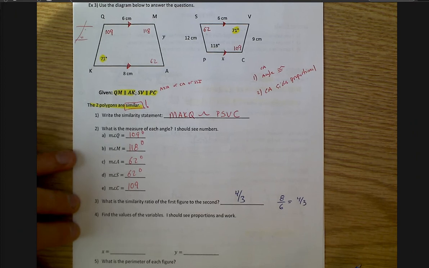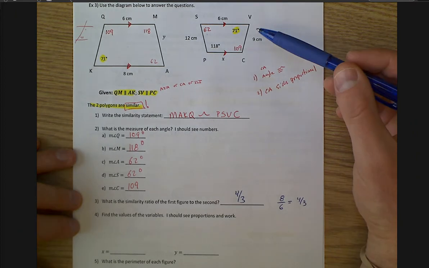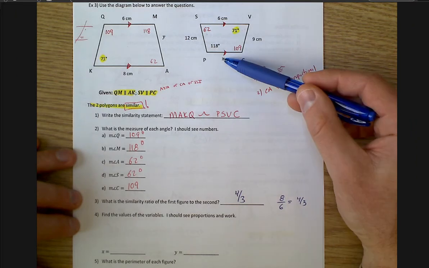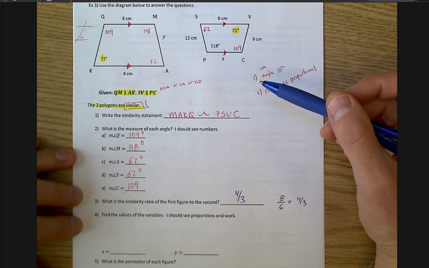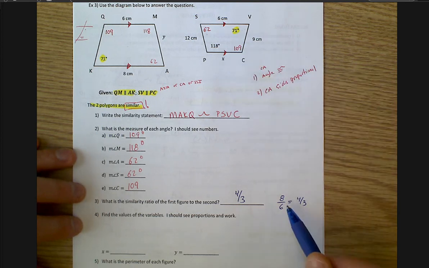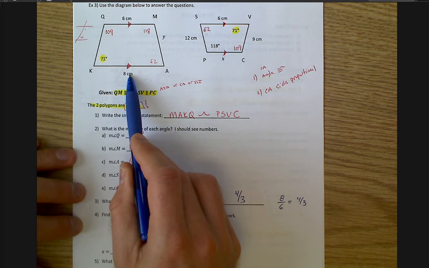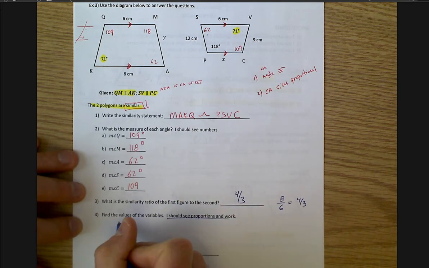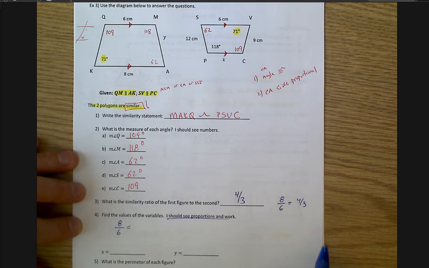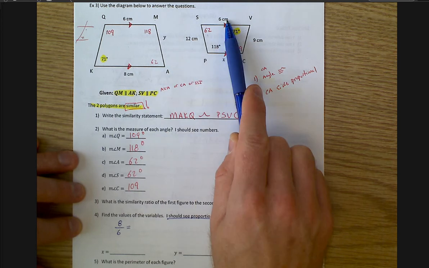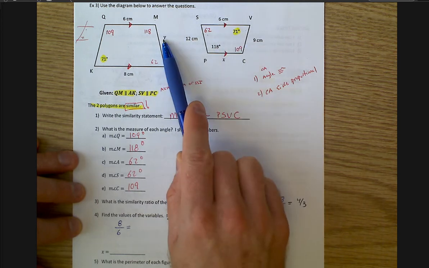So you have to find y, which is right here, and you have to find x, which is right here. So what you're going to do is set up proportions to find these variables. Now I'm going to use this 8 over 6. I know that 8 and 6 match up with each other. So that's where I say I should see proportions. 8 over 6 equals. Now if I go first figure over second figure, I need to go y over something.